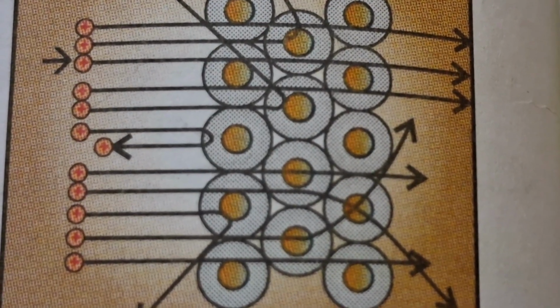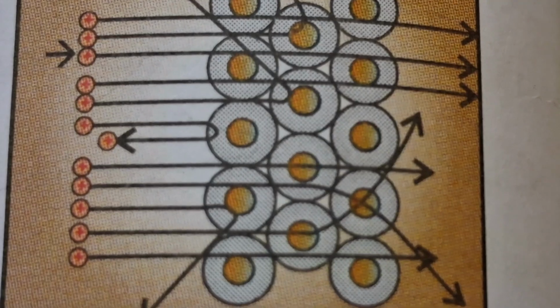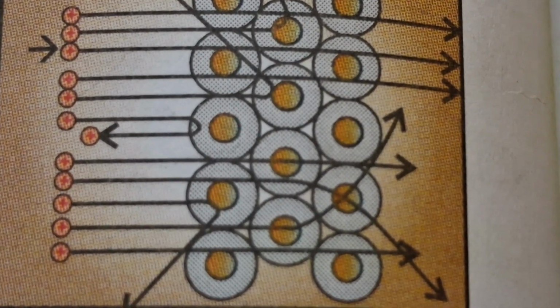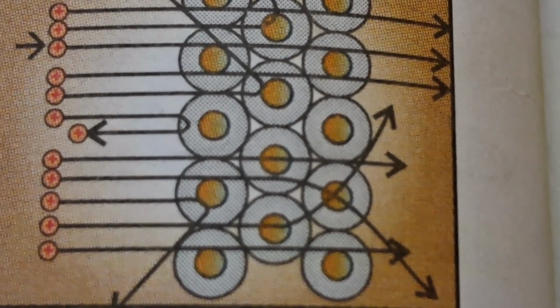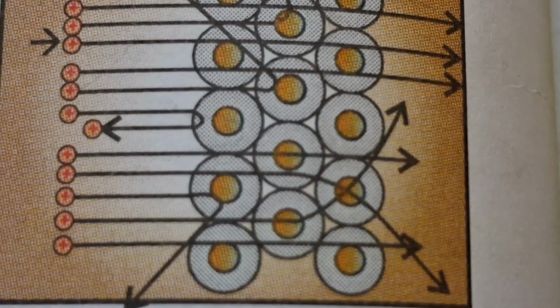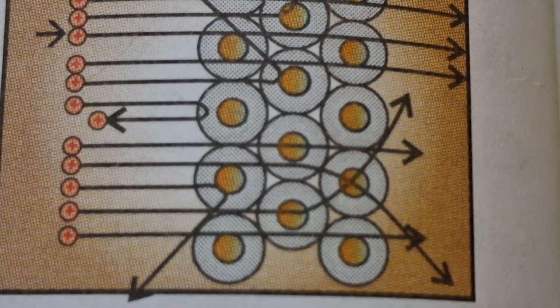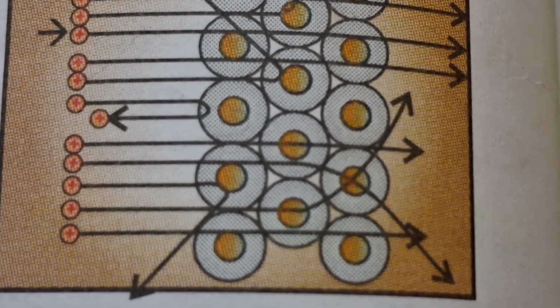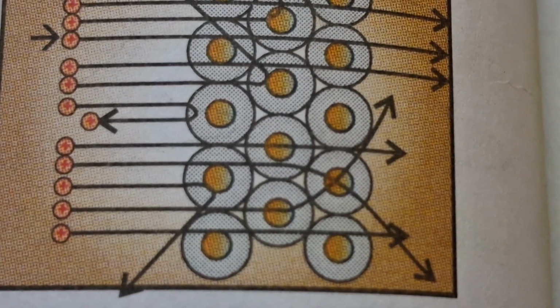Drawbacks of the Rutherford atomic model. If an electron moves around the nucleus, it must radiate energy and gradually move towards the nucleus, following a spiral path till it collides and ultimately collapses into it. Thus, the Rutherford model could not explain correctly the stability of an atom.